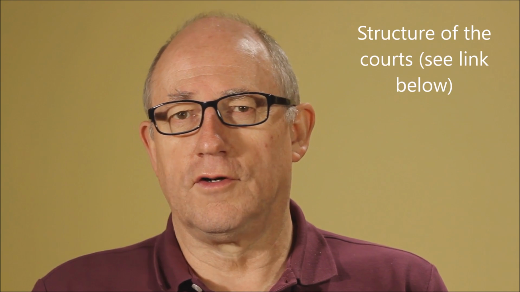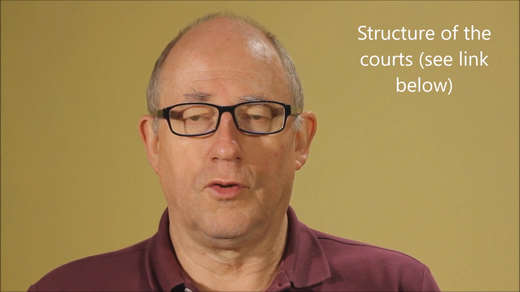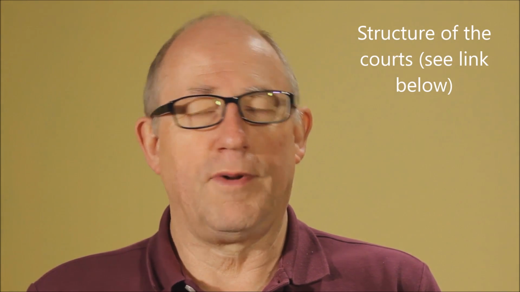So the first thing to cover is the structure of the courts. This is a very bare bones outline, not a comprehensive review of the structure of the courts, which of course is far more complex and for which you probably need to consult a legal textbook. But for our purposes, we can just skate over the details and focus on the parts that matter.